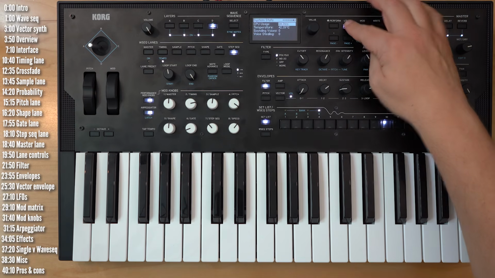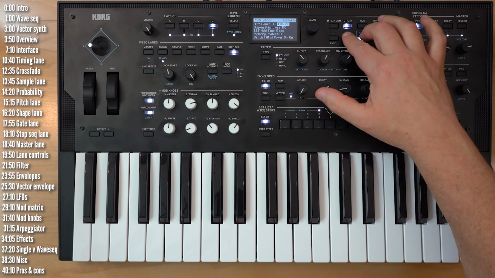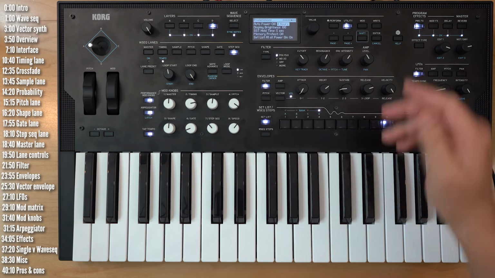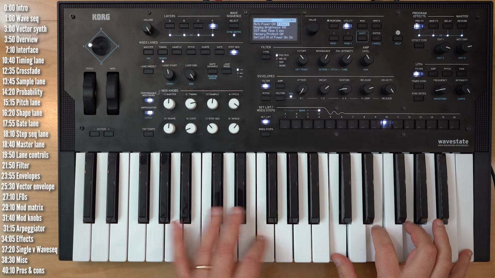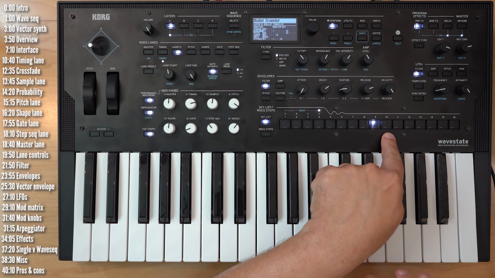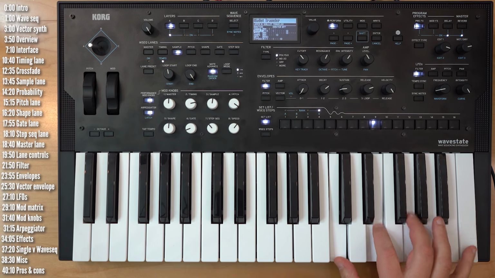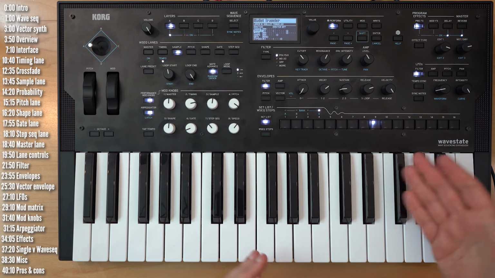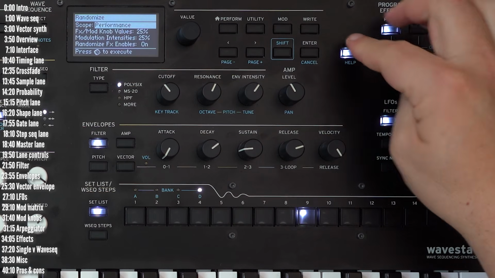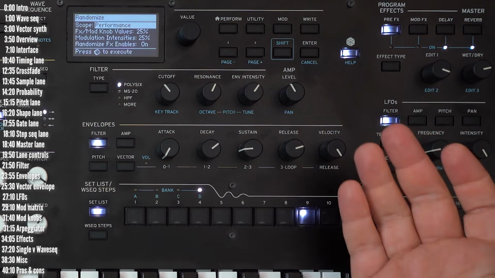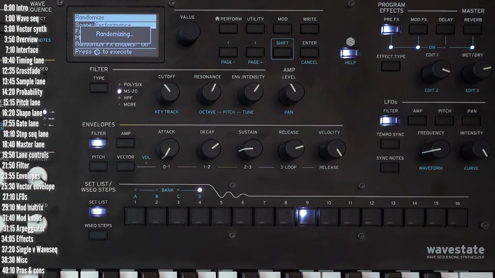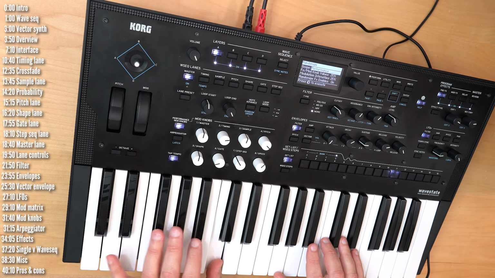I won't dig into the various options in the utility menu. Noteworthy things here: the SST, or smooth sound transition parameter, basically makes sure that when you play a performance and then move on to a new one, it'll hang on to the old sound for as many seconds as you determine. Then you can seamlessly play the next performance. Wavestate also has a nifty randomize function, which lets you randomize either specific lanes or the entire performance. Let's do that, why not?